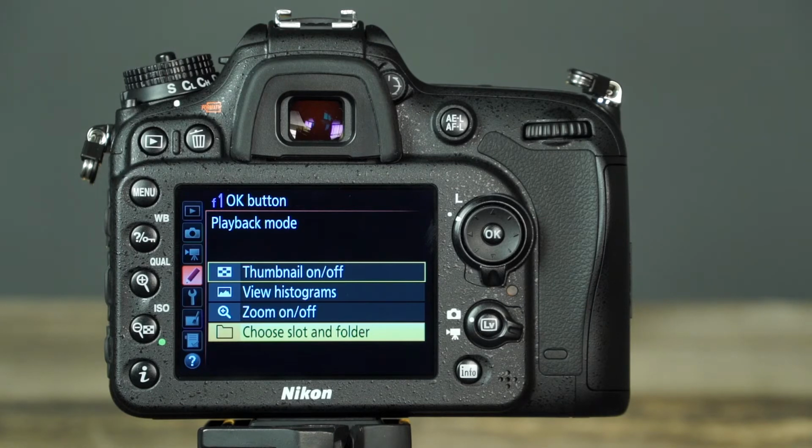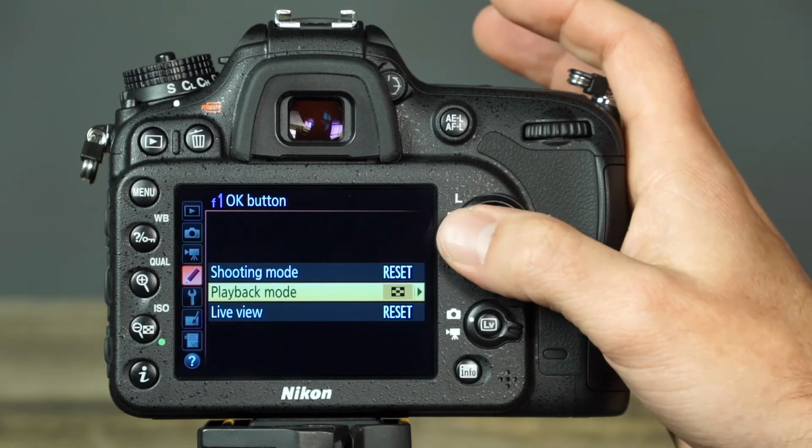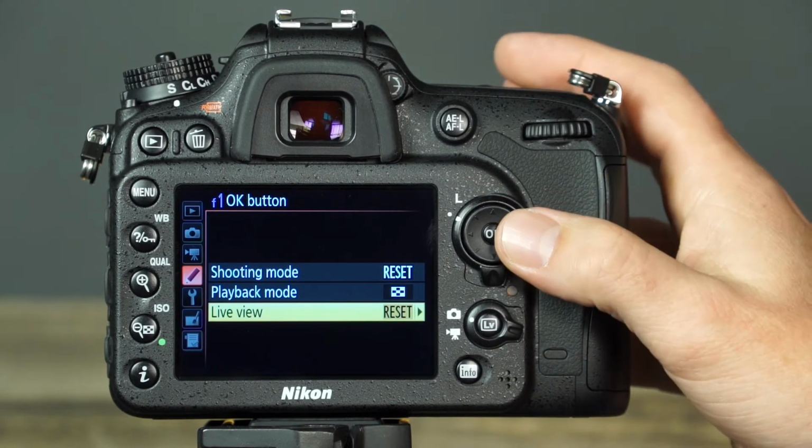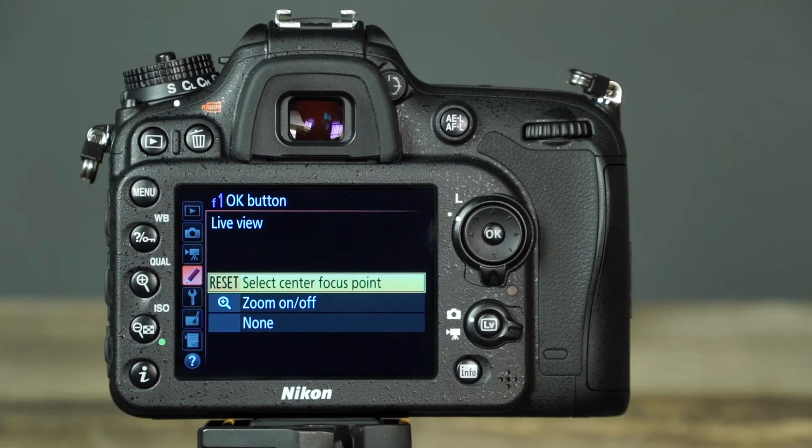The last mode that you can customize the OK button is Live View. Here you can choose from three different options. First, you can choose to have the button select the center focus point, which will simply reset the focus point to the center position in Live View.